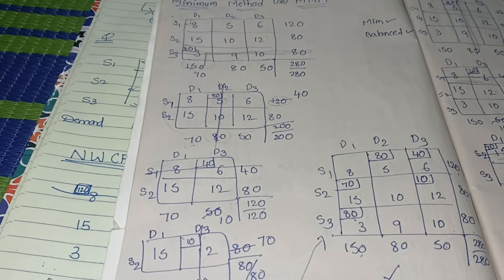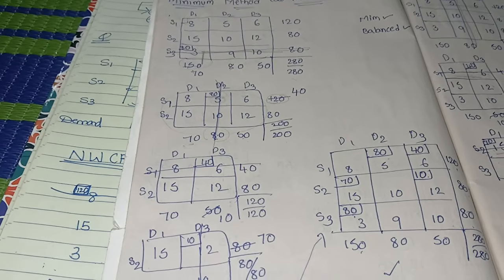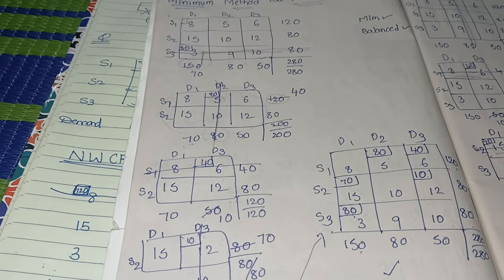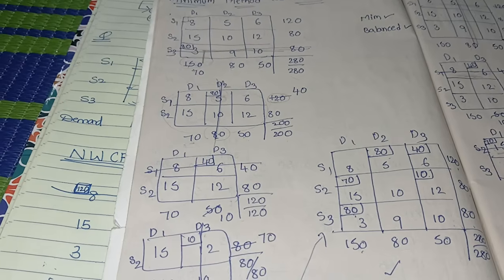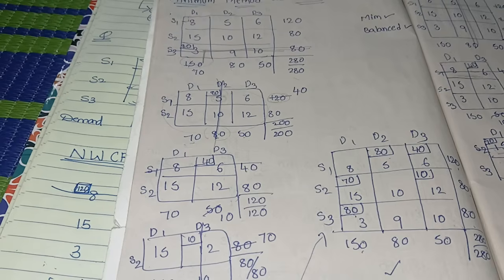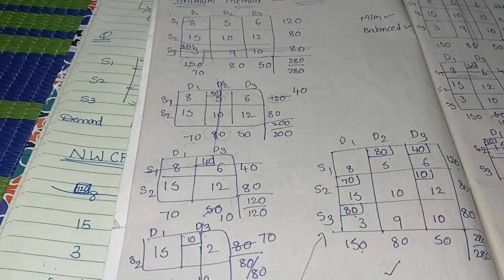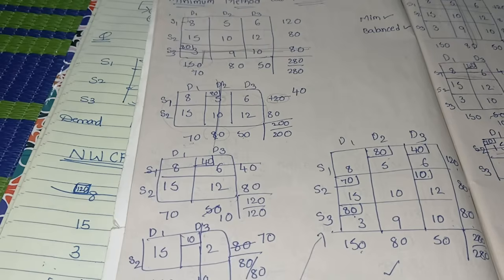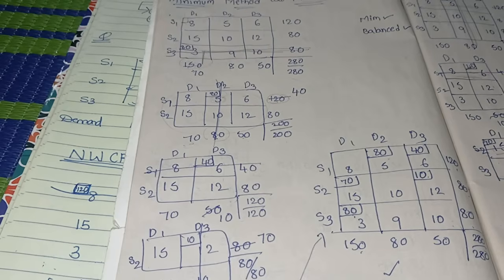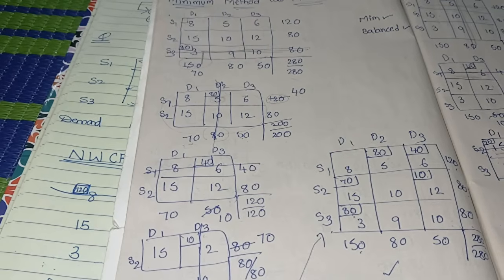At last, the column should get deducted and the row should also get deducted. See, in the LCM method we can easily identify that. You need to just take the least cell first. Okay, northwest corner means first cell. LCM method is the least cell.